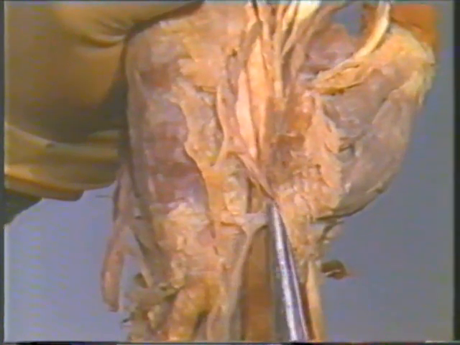This is the deep branch of the ulnar artery. It dips among the hypothenar muscles to join the deep palmar arch, which is formed mainly by the radial artery.